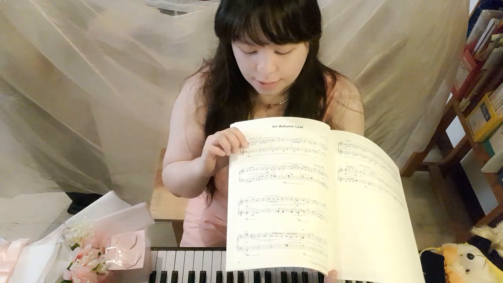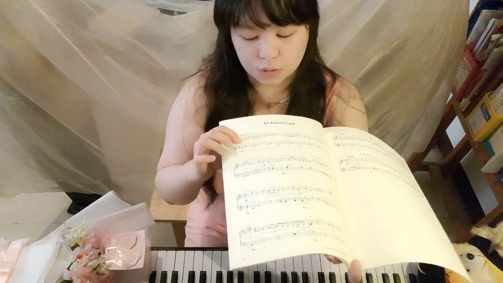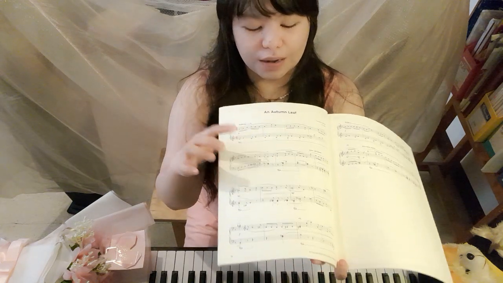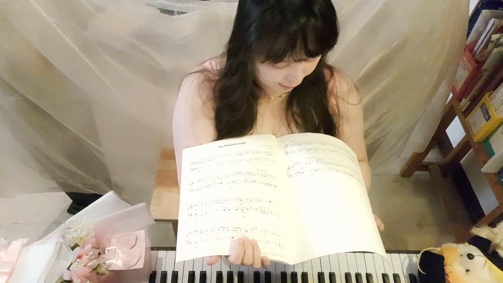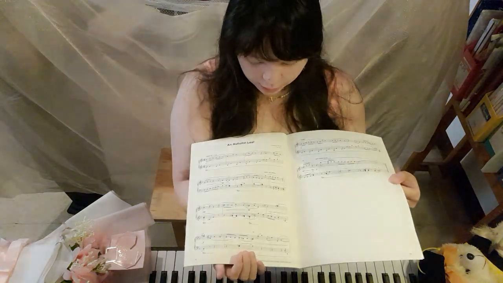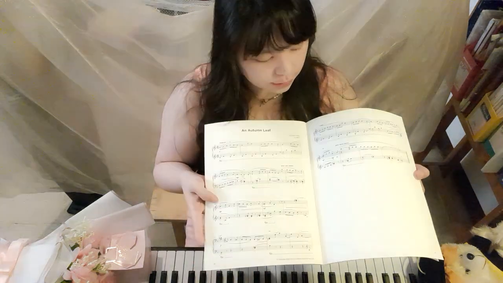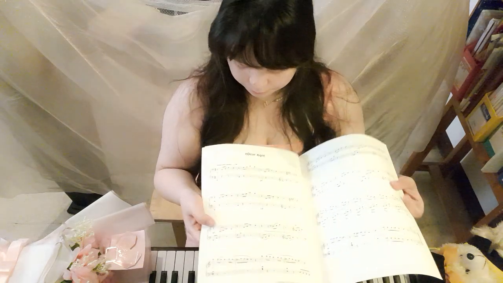So it's always like every 3 quavers is your grouping. So make sure you hit the 1 and 2 and all the time. So bum, all the time like that. And you have different pedaling instructions here, so be very careful with that.